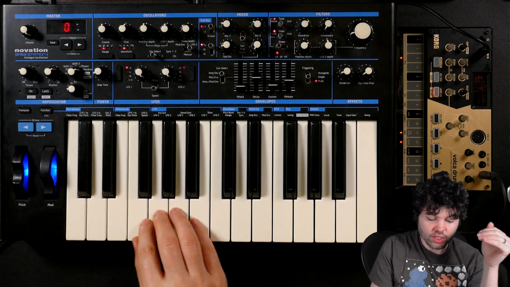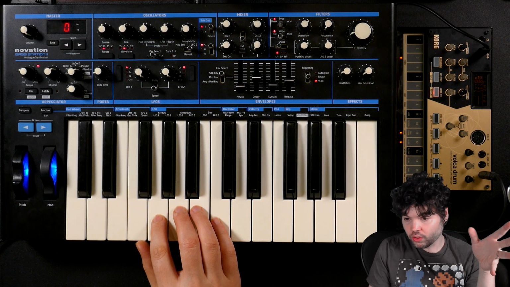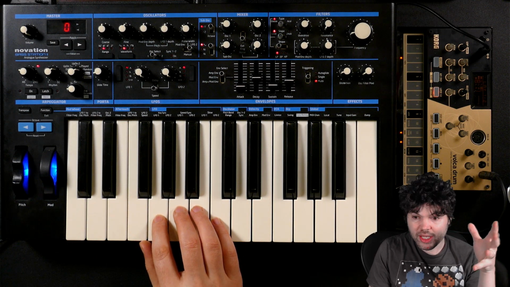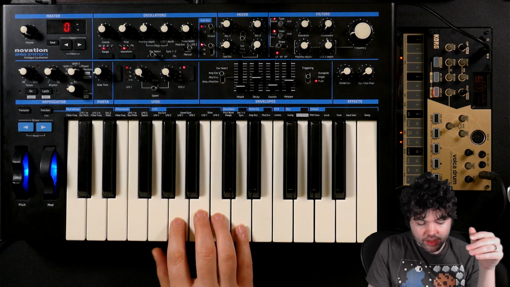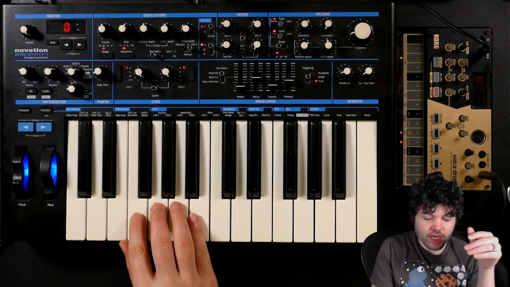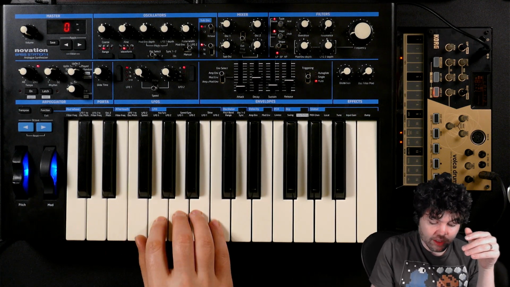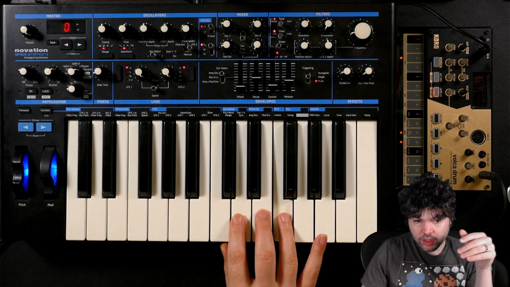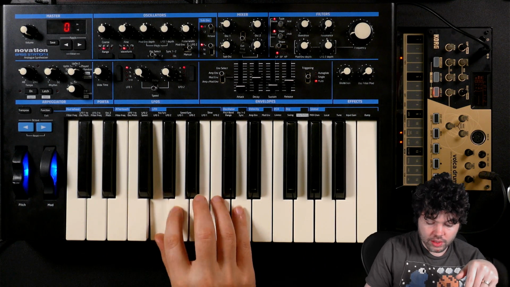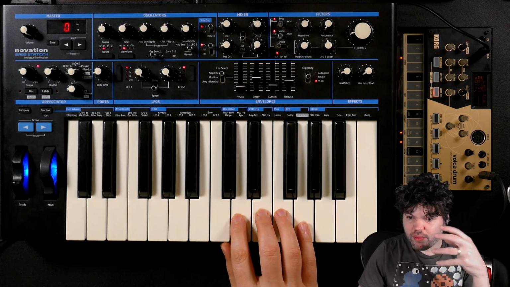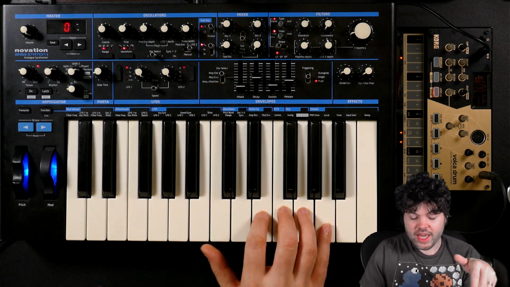Let's start on C. That's commonly called the C major scale. Let's start on D. That's commonly called the D Dorian scale, the E Phrygian scale, the F Lydian scale, the G Mixolydian scale, the A minor scale.